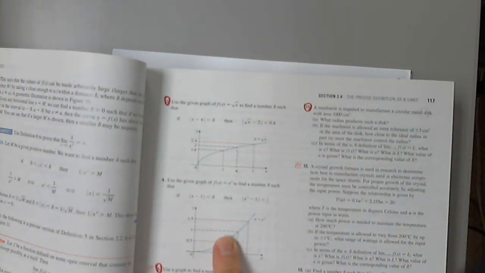Example from the epsilon delta definition, and then we'll start continuity. That was on page 117. Okay, problem 4. We did 3 last time. We want to look at problem 4 now.